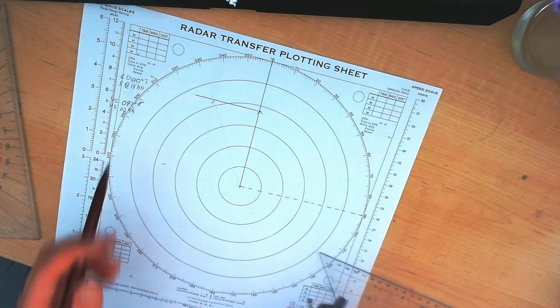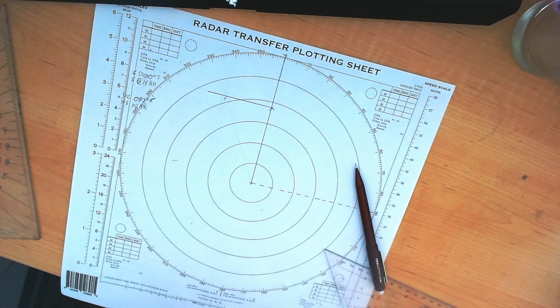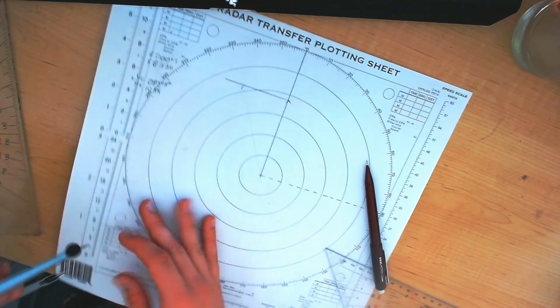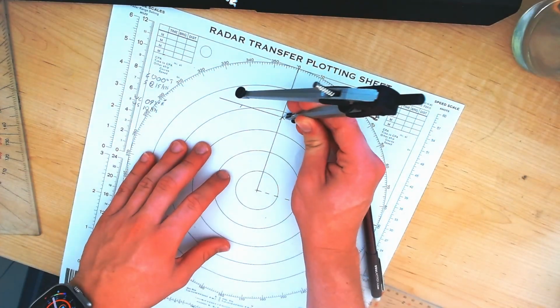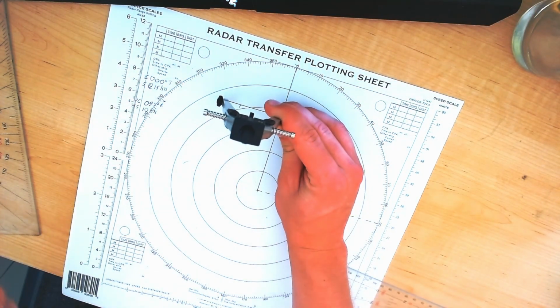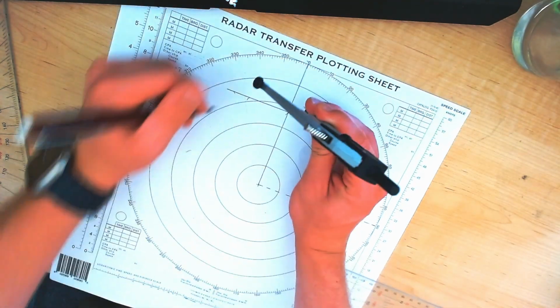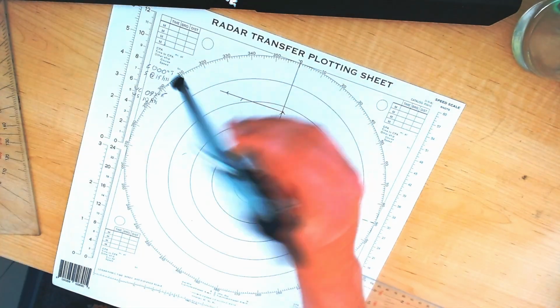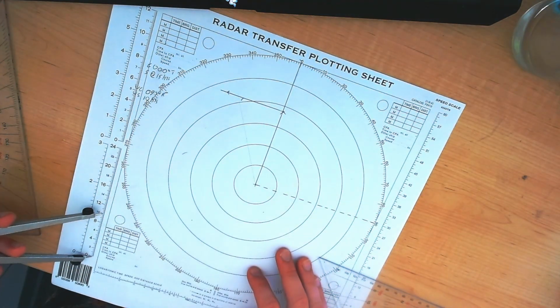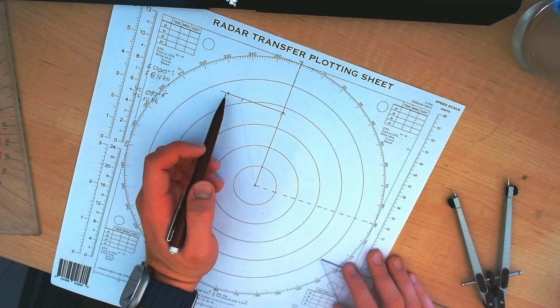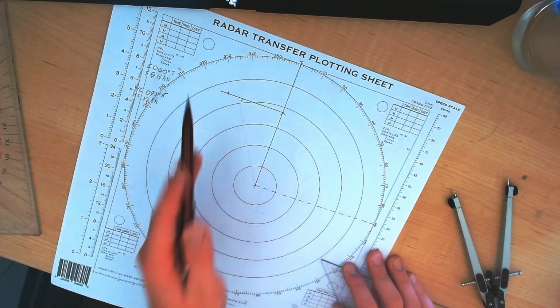Now we have to measure out the wind speed. As you can see, the wind speed is 10 knots, so we're going to take 10 on our divider right here and put that over onto there. That's 10. Now right there represents the wind speed relative to our ship.